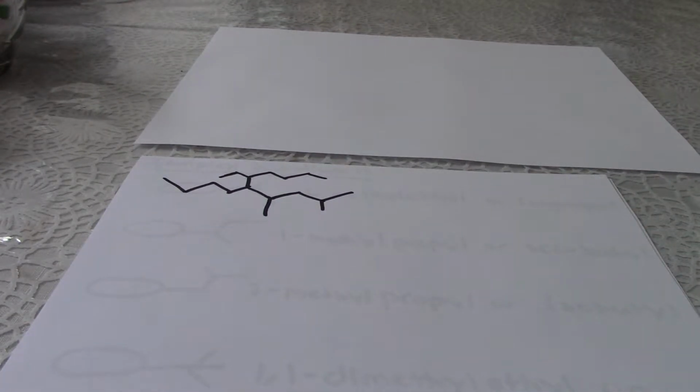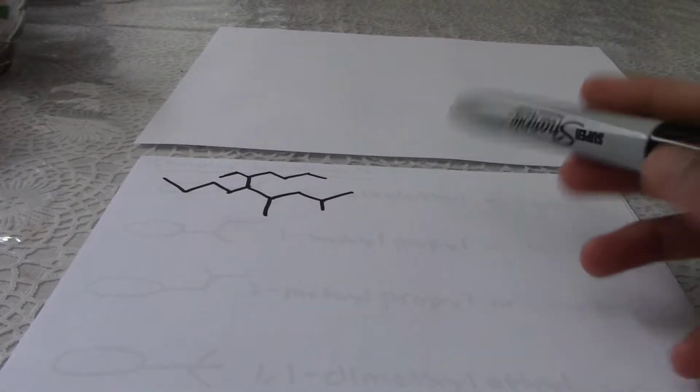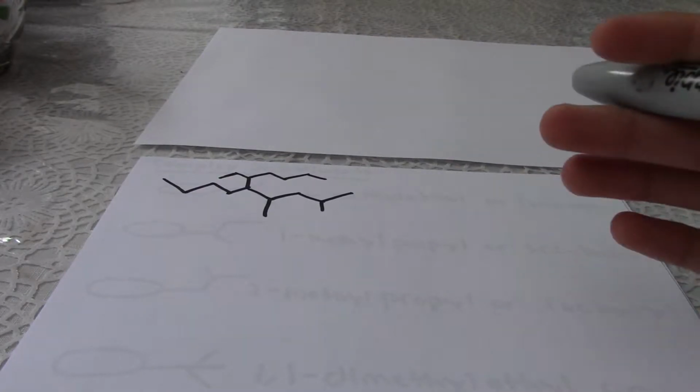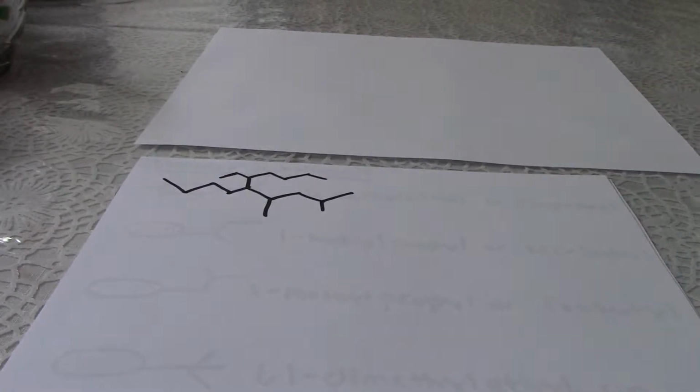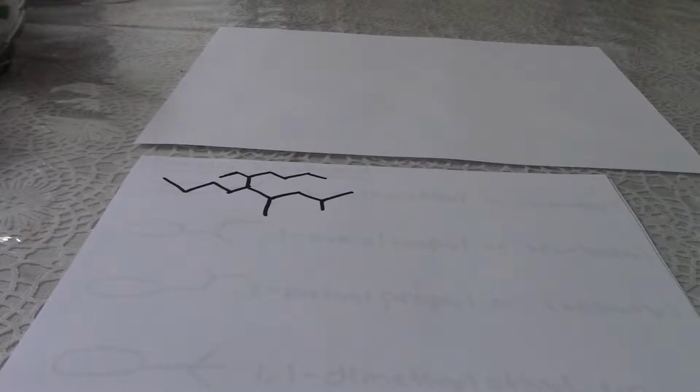And the first rule that I'd like to start off with is identifying the longest chain, which we call our parent chain. In this case, we're just going to learn how to determine the longest parent chain. Also, I want you guys to know that if there's a tie for the longest chain, so if there's two chains that give you the same amount of carbons, then you have to pick the one that gives you the most substituents. And substituents are just the branches that are branched off of the main chain.